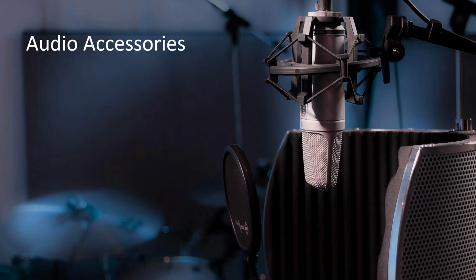So we've talked about microphones and we've talked about how to capture the sound. Now let's talk about some of the audio accessories that I think you would benefit from having. These will help you get better sound, no matter what microphone you're using.